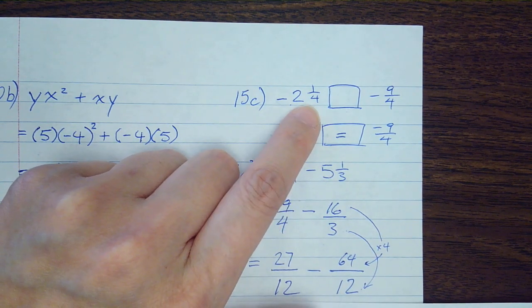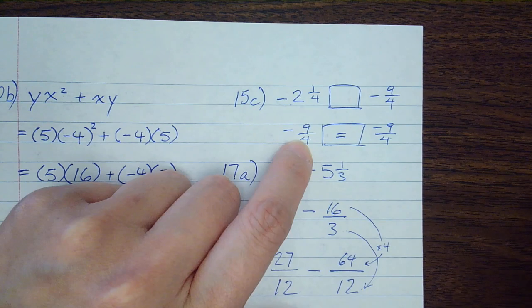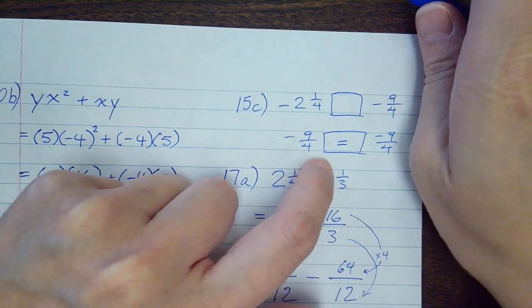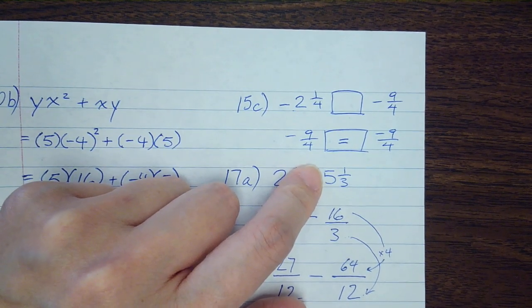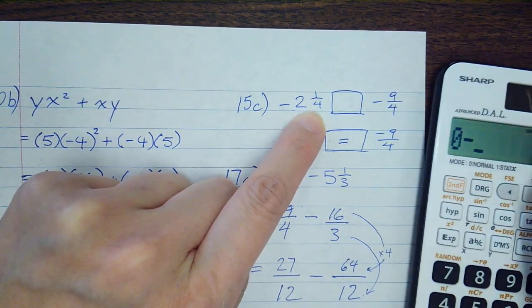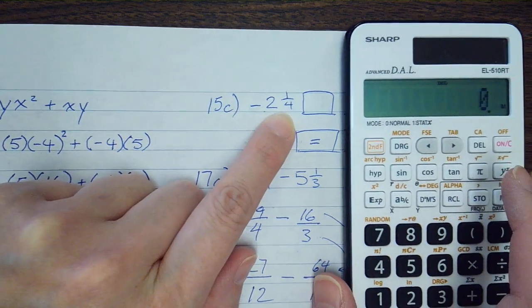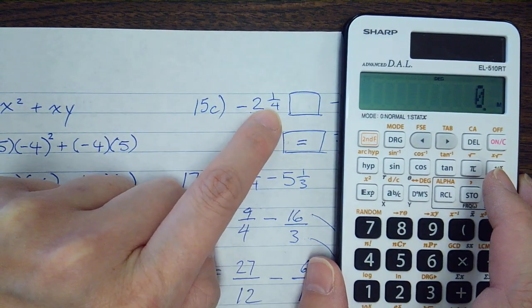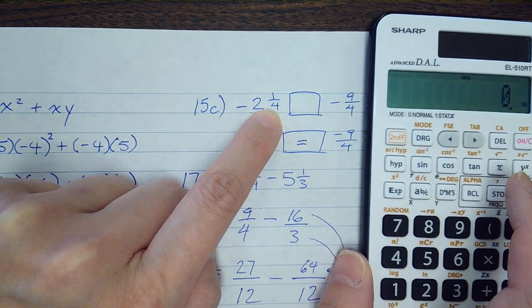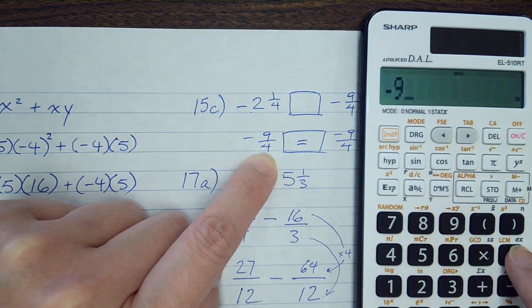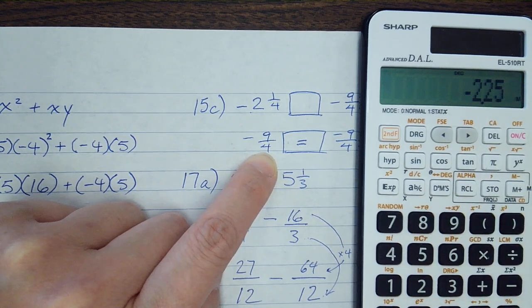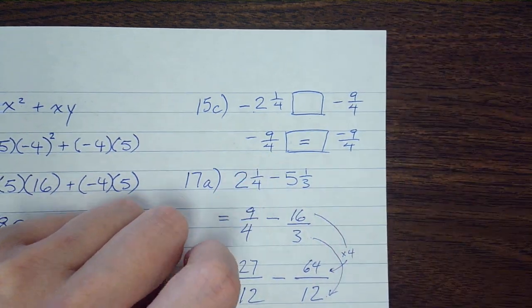Okay, so change this to an improper fraction, you get -9/4. So when you compare both sides, you know that it is equal. On your calculator, you cannot do -2 1/4 directly. If you want to change this to a decimal, you have to change it to an improper fraction and then do -9 divided by 4. So you get -2.25.